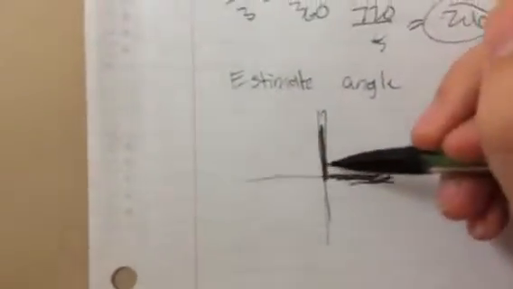Alright, so this is the coterminal angle side, this is the initial side. Now we have to estimate what this angle is, and it appears to be 90 degrees. So we'll estimate 90 degrees.